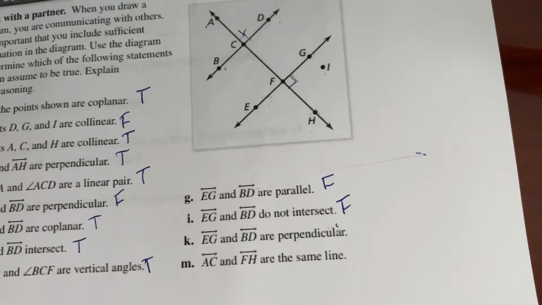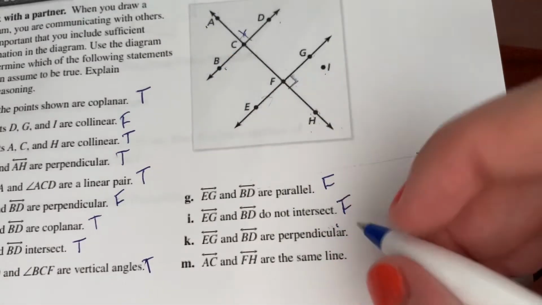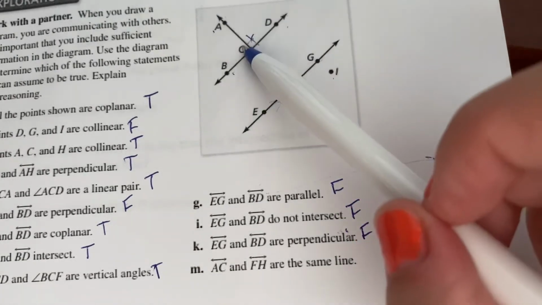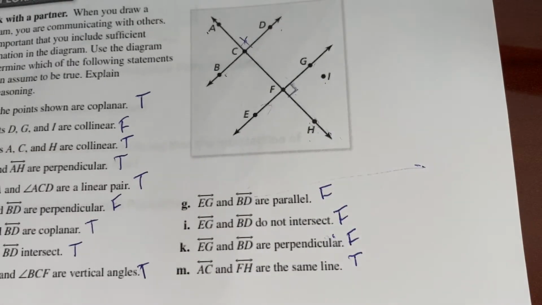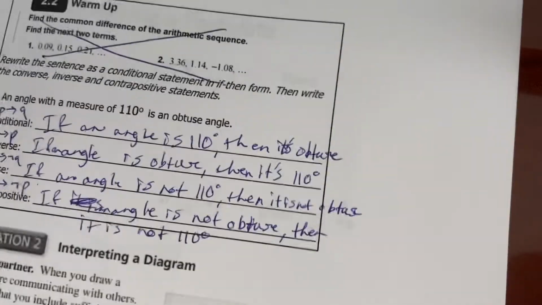Okay, so unless we know 100% that they don't intersect, then we wouldn't put true. Okay, EG and BD are perpendicular, definitely not. And then AC and FH are the same line, yes, true. All right, check your answers and see how you did. Some of these were tricky, like this one was pretty tricky.